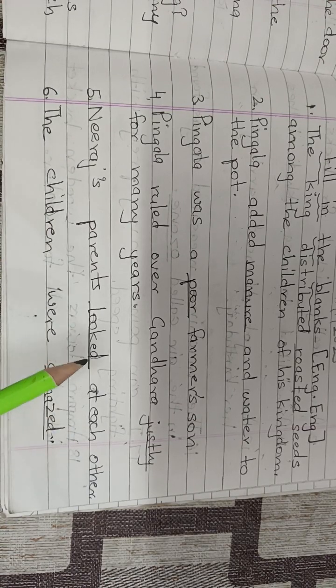The answer is looked. You know very well, children, when Neeraj asked his parents that he would go to the circus with his classmates and his class teacher, he needed some money to buy something from the stalls. So when he asked his parents about money that he might be needing at the food stalls, they were very poor and they just looked at each other.